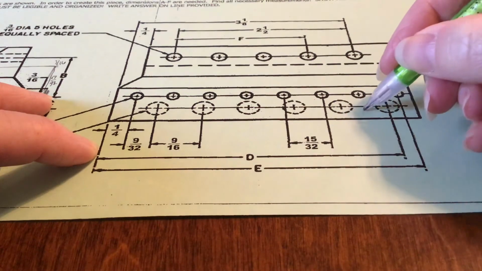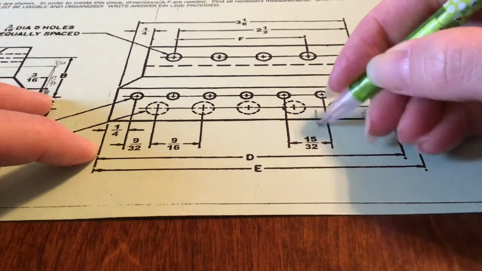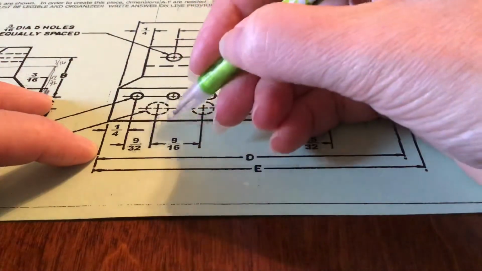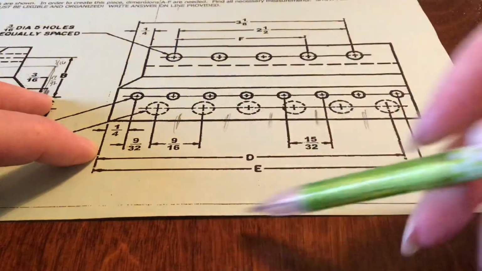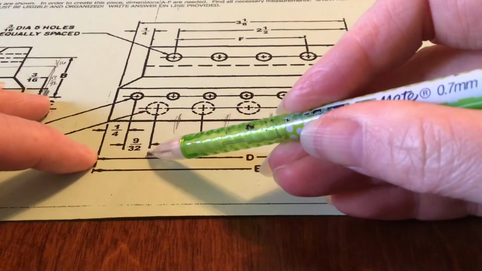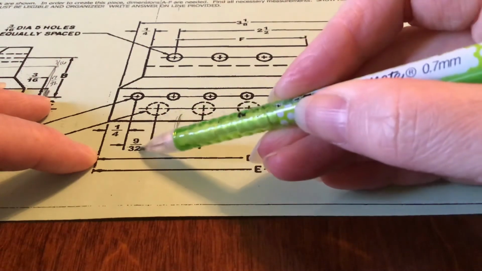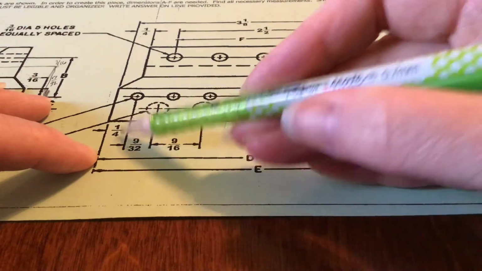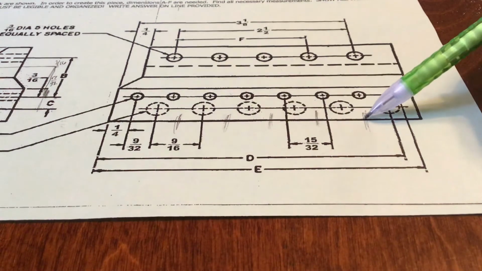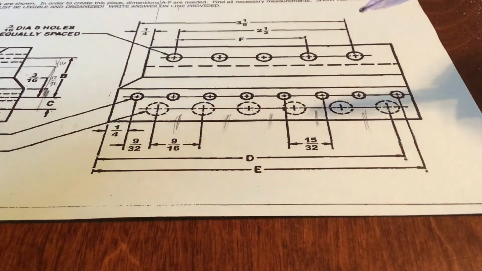So this would be 9/16 right here between the holes. This would be another 9/16, another 9/16, another 9/16. And then we would have to add on, because D goes the whole way to the end of the part, the 9/32 and the 1/4. Okay? But I don't want to add 9/16 over and over, because that's intensive.